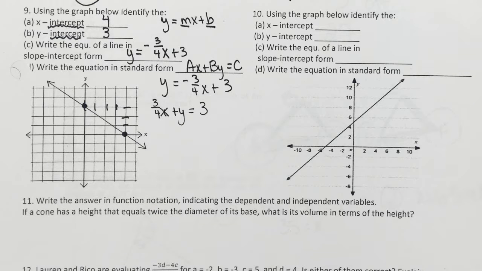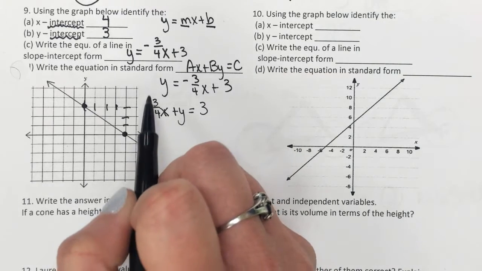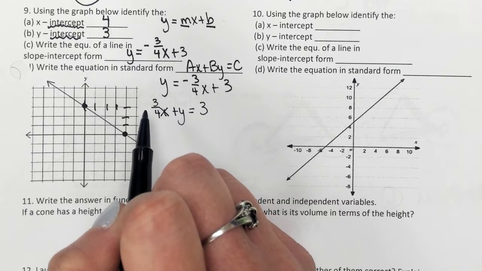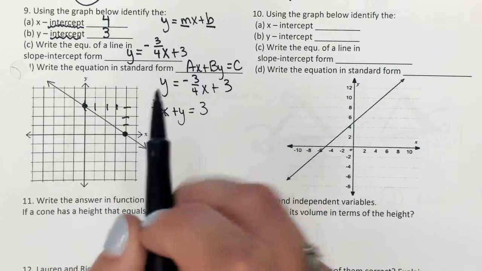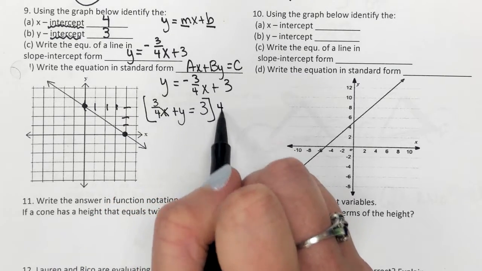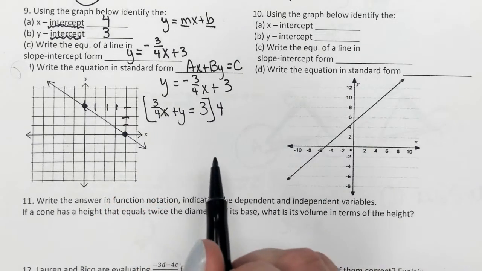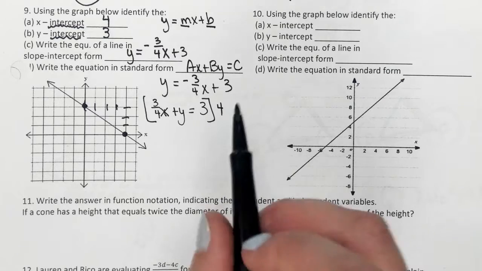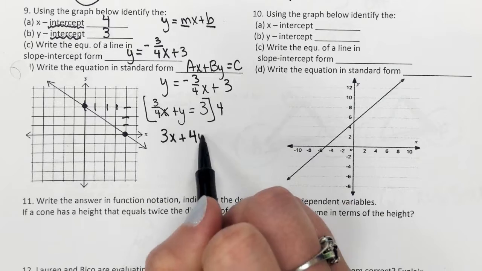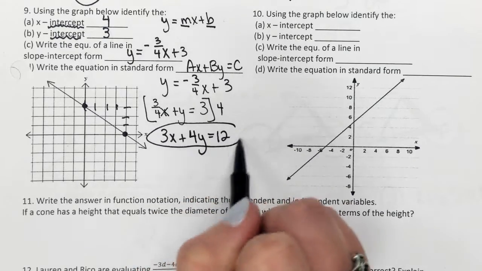All right, and here we go. 2 things cannot happen with standard form. The leading coefficient cannot be negative. Do I have a leading coefficient that's negative? No. And you can't have a fraction. So what's the trick to get rid of fractions? There you go. Cannot have a fraction for standard form, and you cannot have a negative leading coefficient. Yes, ma'am, and yes, sir, you are correct. So that is your standard form.